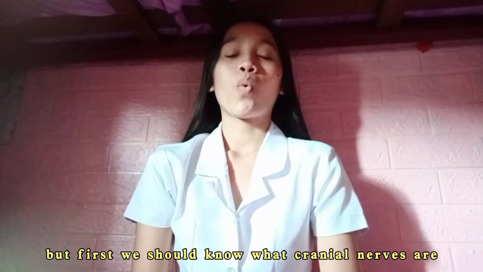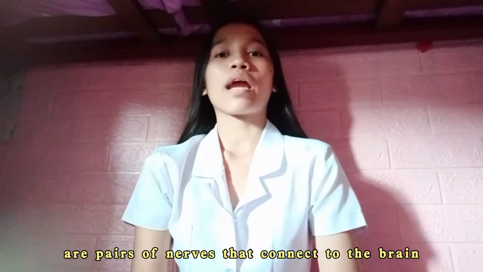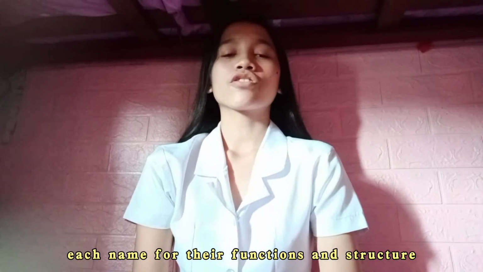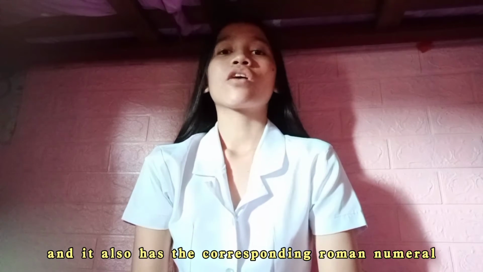12 cranial nerves. But first, we should know what cranial nerves are. Cranial nerves are pairs of nerves that connect the brain to different parts of the neck, head, and trunk. There are 12 of them, each named for their functions and structure, and each has a corresponding Roman numeral from 1 to 12.